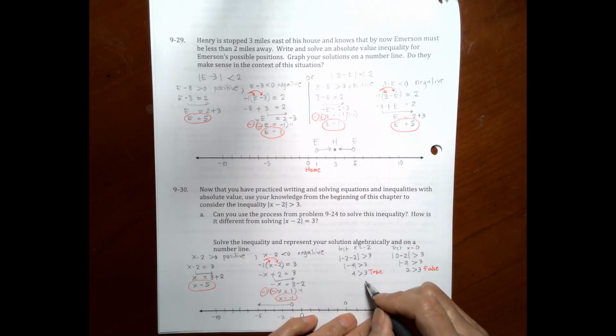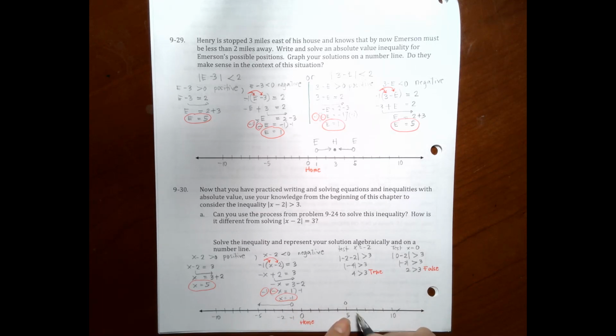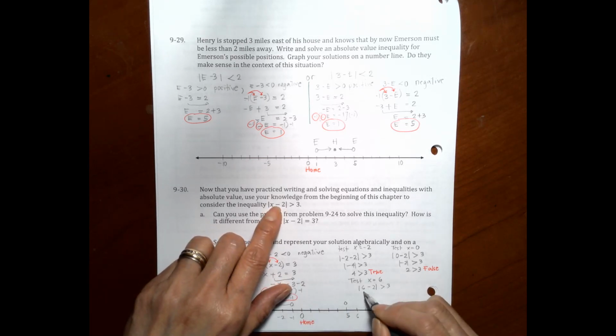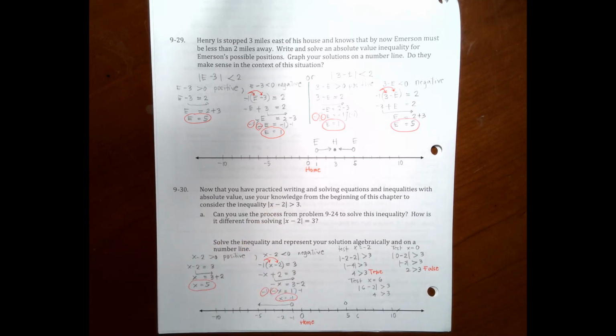And the last part will be, let's say 6 on the right side. Let's test x is equal to 6. So absolute value of 6 minus 2 is greater than 3. 6 minus 2 is 4. Absolute value of 4 is 4. Therefore, it's true, and therefore the answer will be on the right side.